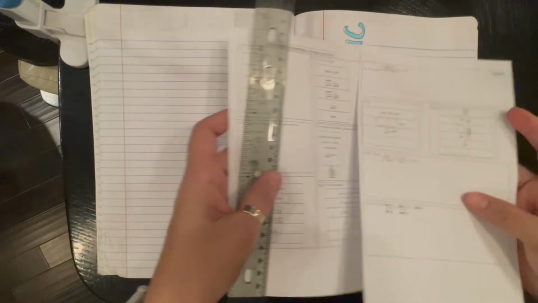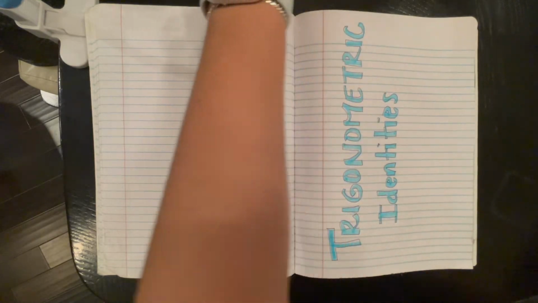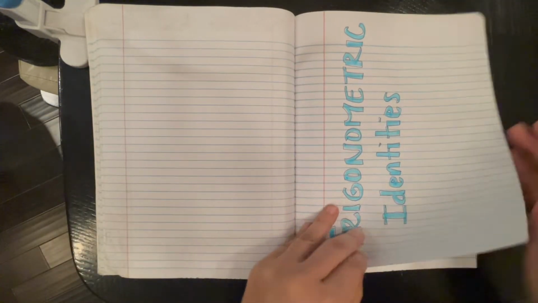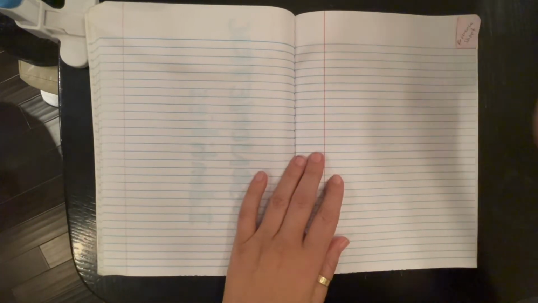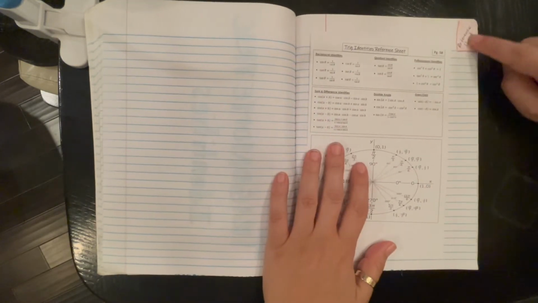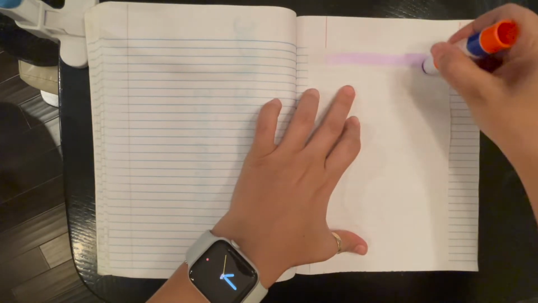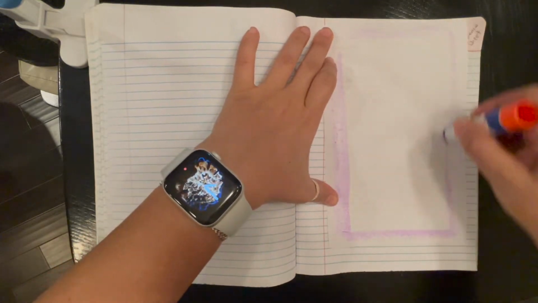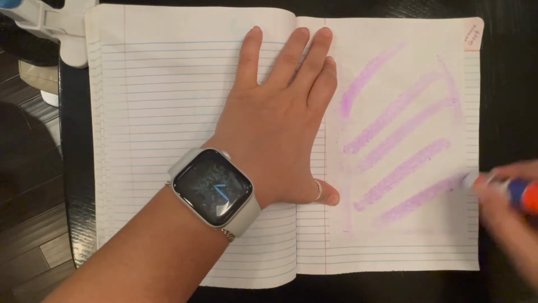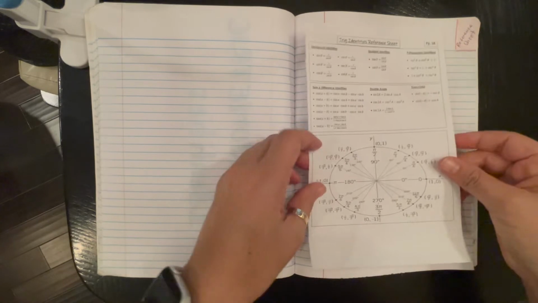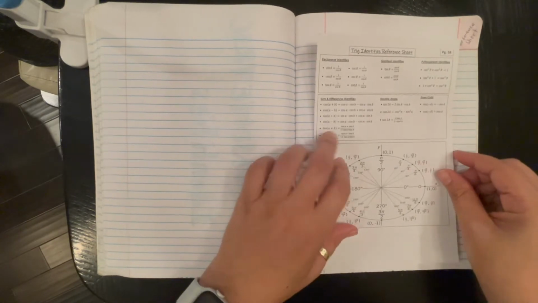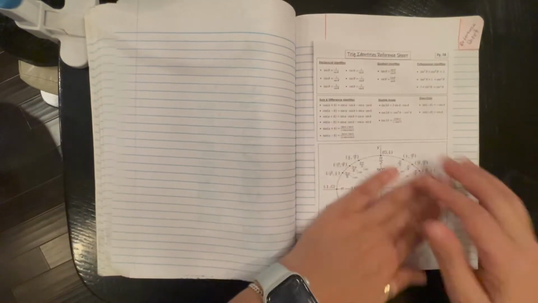We're going to go ahead and stick them in first so that when we're making our tabs, we do not get confused at all. So the very first page, we're going to stick in our reference page. Put a title right there called reference sheet. Put in a little glue. So page reference sheet right here.